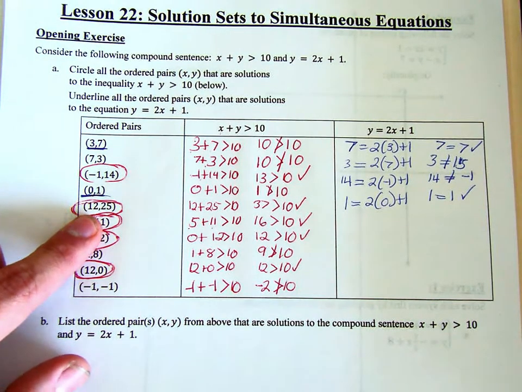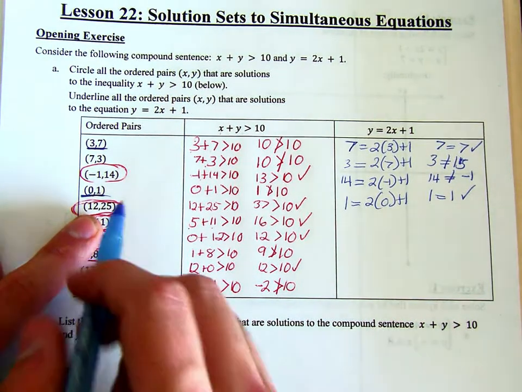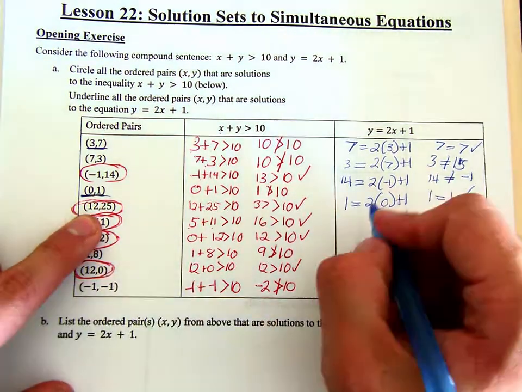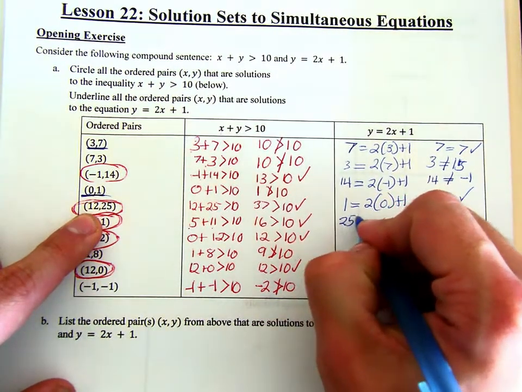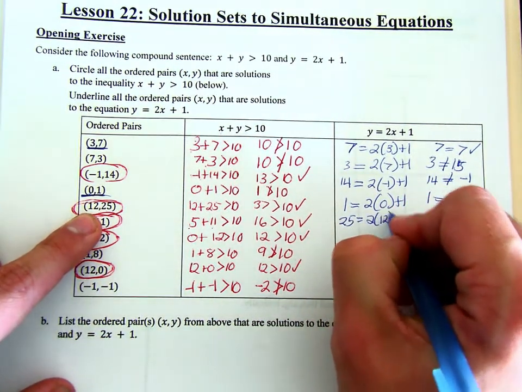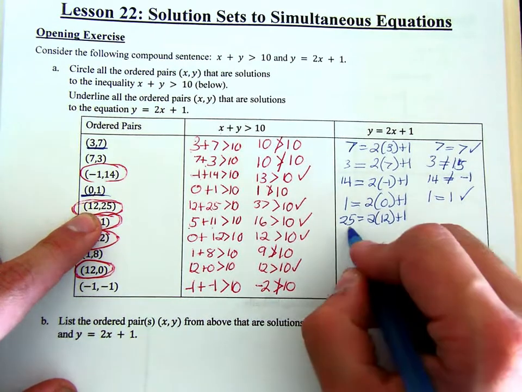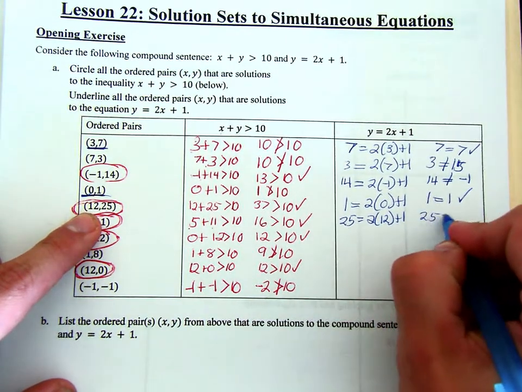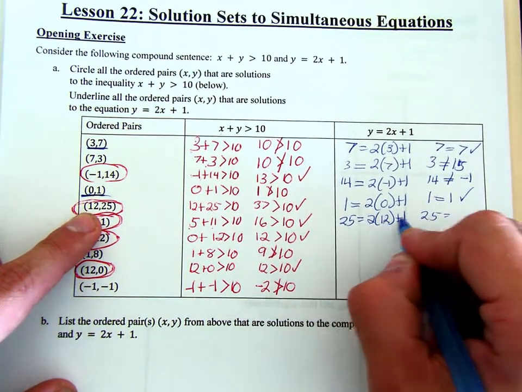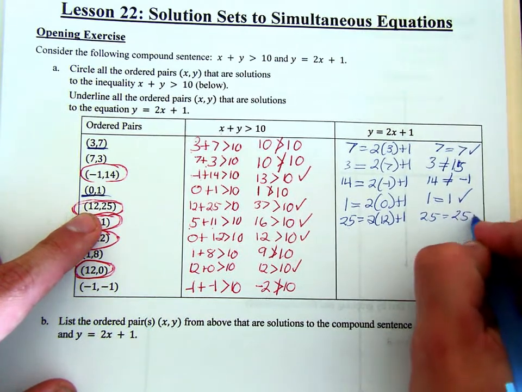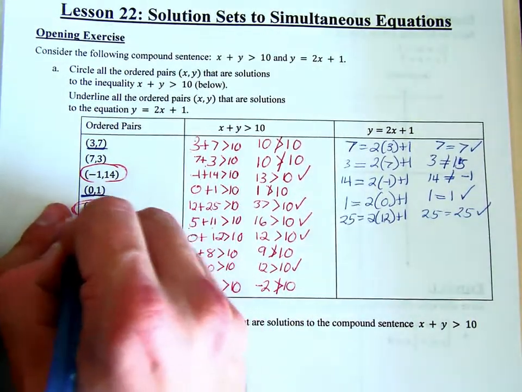So I have 12, 25 now. So x is 12, y is 25. So I'm going to have 25 is equal to 2 times 12 plus 1. 25 is equal to 2 times 12 is 24, plus 1 is 25. So that one works. So I'm going to underline it.